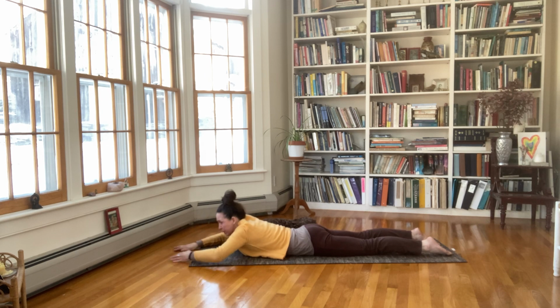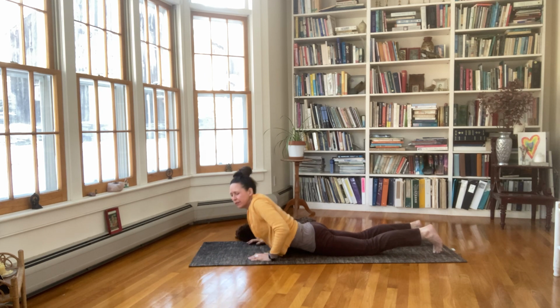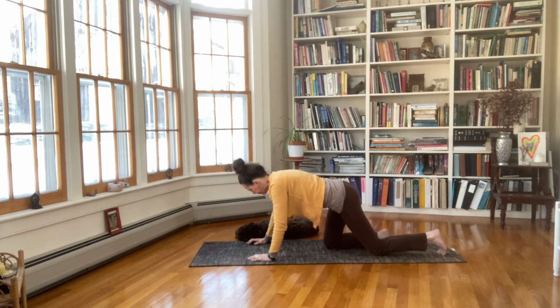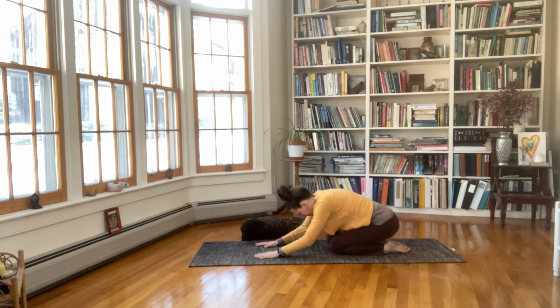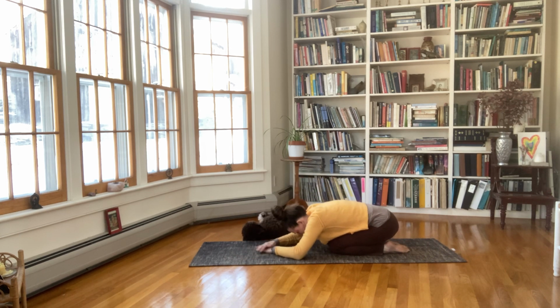We're slowly going to move into Child's pose. Let the back stretch. Again, take whatever position of the child's pose feels comfortable for you.